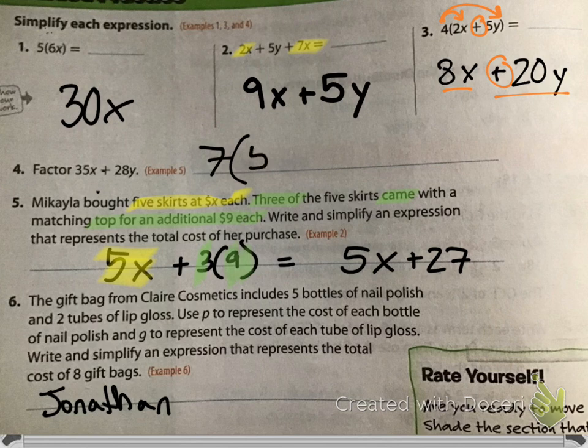35x divided by 7 gives me 5x. 28y divided by 7 gives me 4y. Notice I can't pull out a variable because they don't share the same variable.